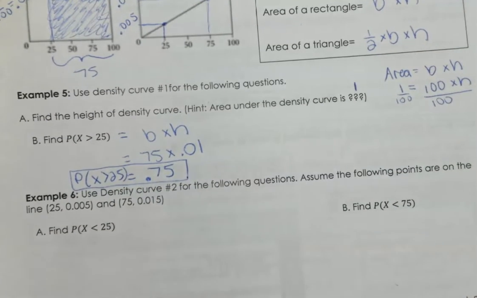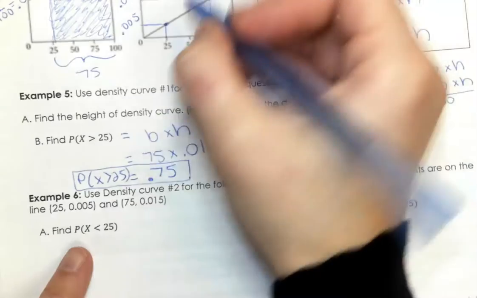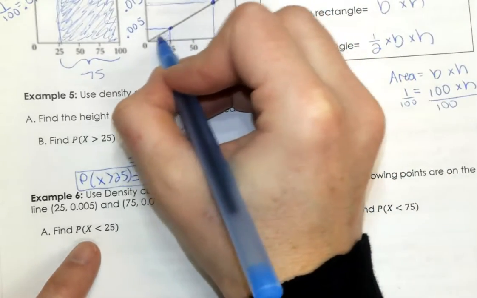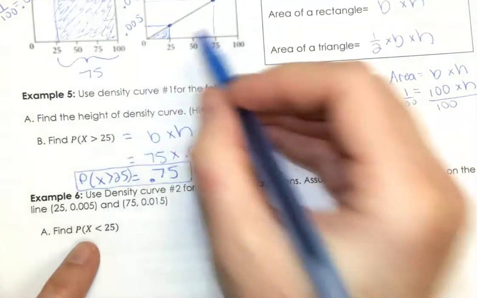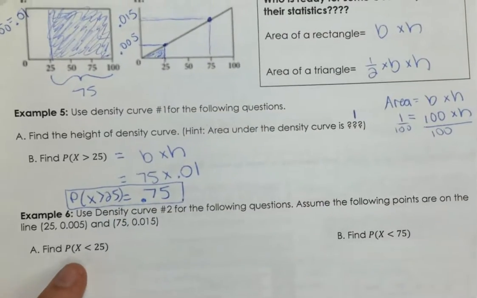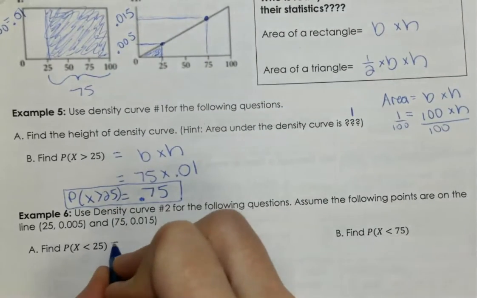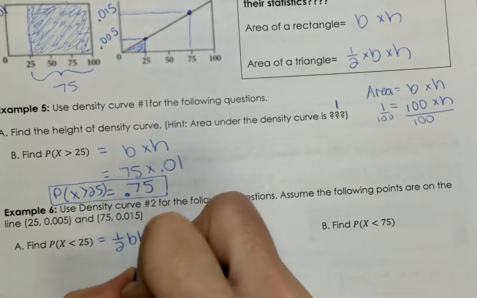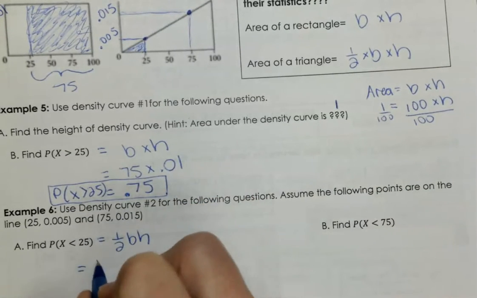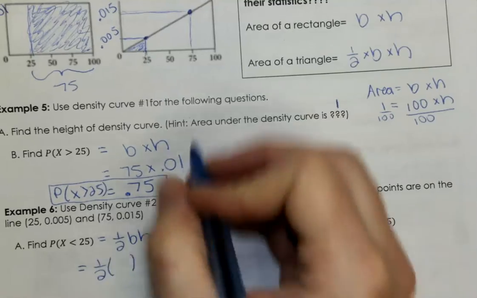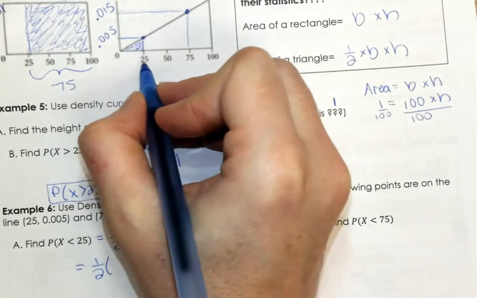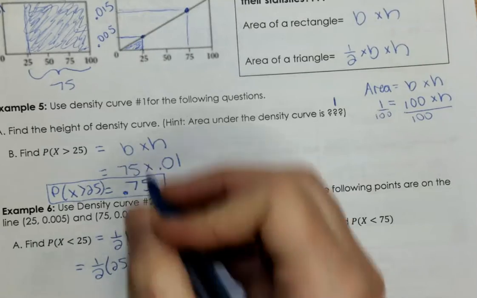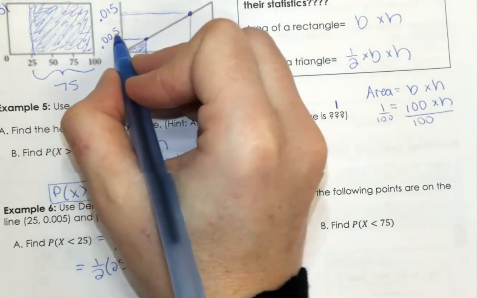Okay, find the probability that x is less than 25. So I go to 25, and I'm going to shade to the left because it says less than. So it looks like I need to find the area of the shaded triangle to get the probability. Area of a triangle is 1/2 base times height. So I'm going to do 1/2. My base is 0 to 25, which would be 25, and my height is 0.005.